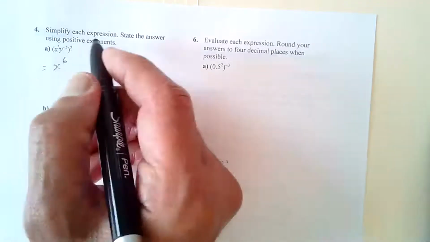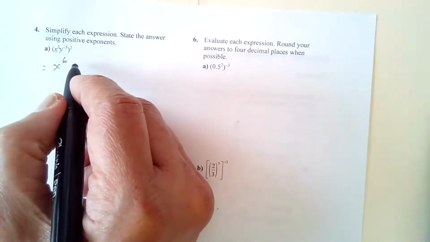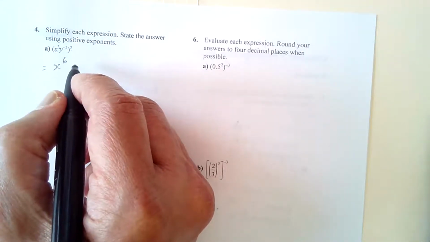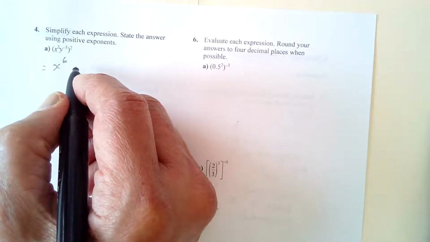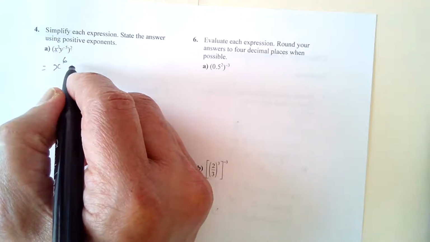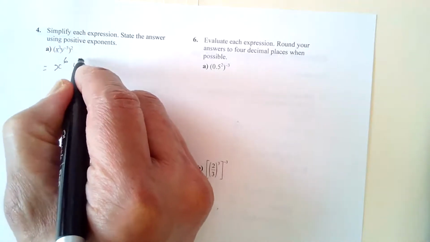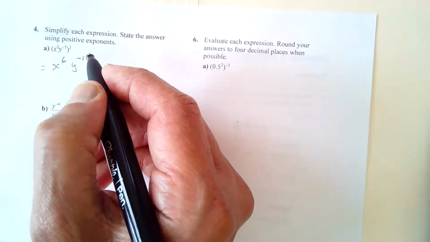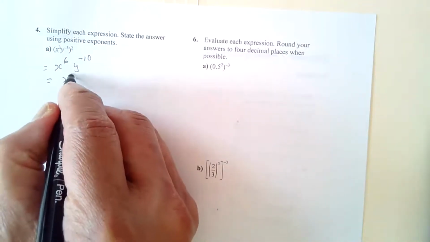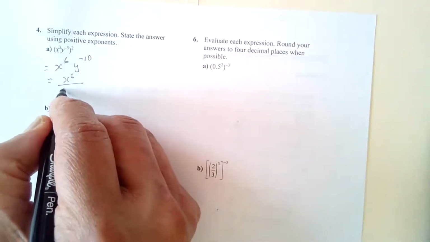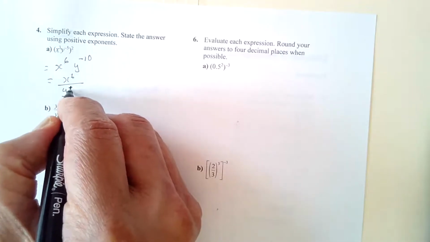Now, y to the negative 5 times 2, results in y to negative 10. Now, because it's negative, we can rewrite this as x to the power 6 with a positive exponent.